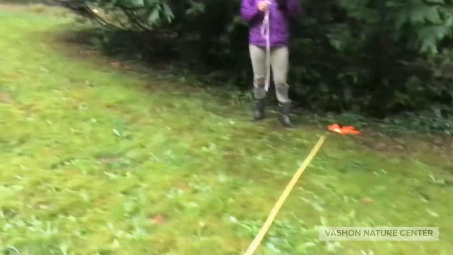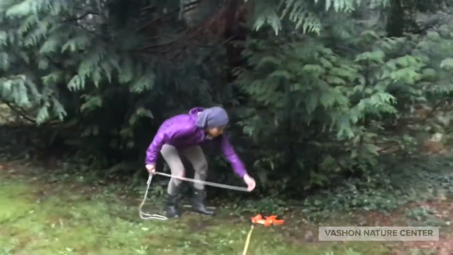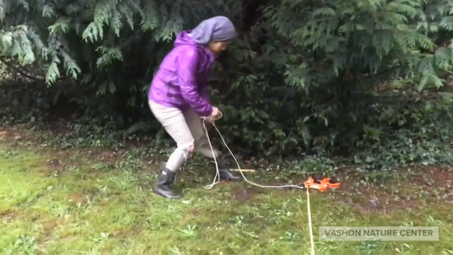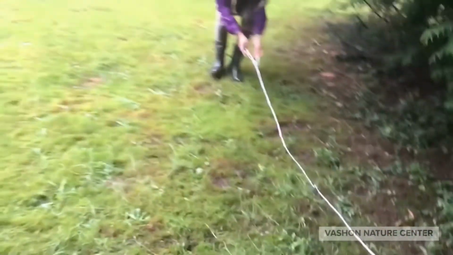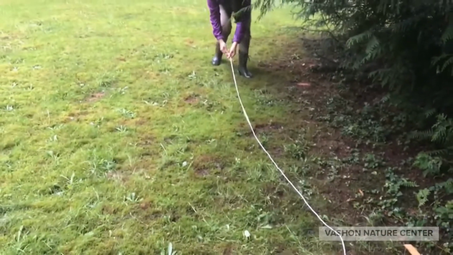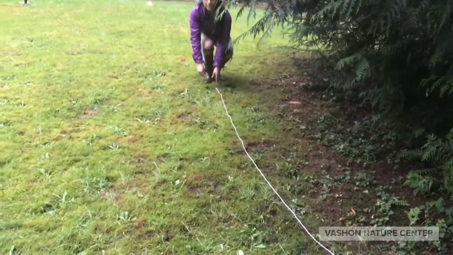You can then use the measuring tape or the string that you just measured to measure out all 4 sides of your plot, because your plot is 3x3 meters square.